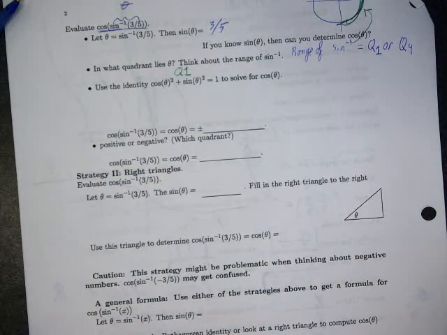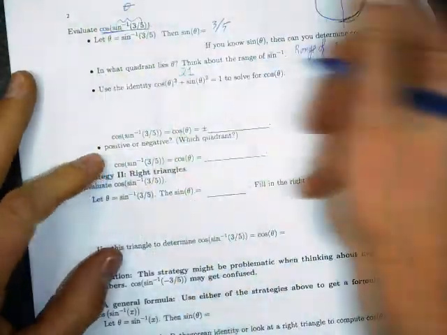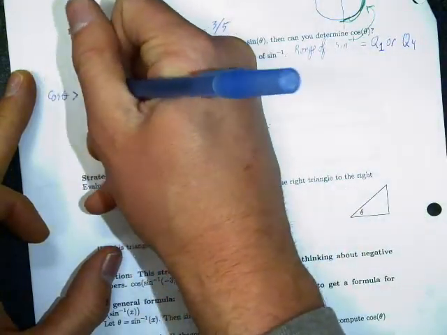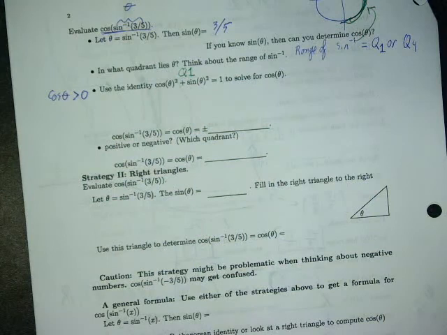Since it's in quadrant 1, is cosine positive or negative? Positive. In fact, if it were in quadrant 4, would cosine be positive or negative? Positive. So I know it's in quadrant 1, but even if I couldn't figure out that it was in quadrant 1, if I knew it was in Q1 or Q4, we would get the same information. Cosine is positive. So cosine of theta is bigger than 0.